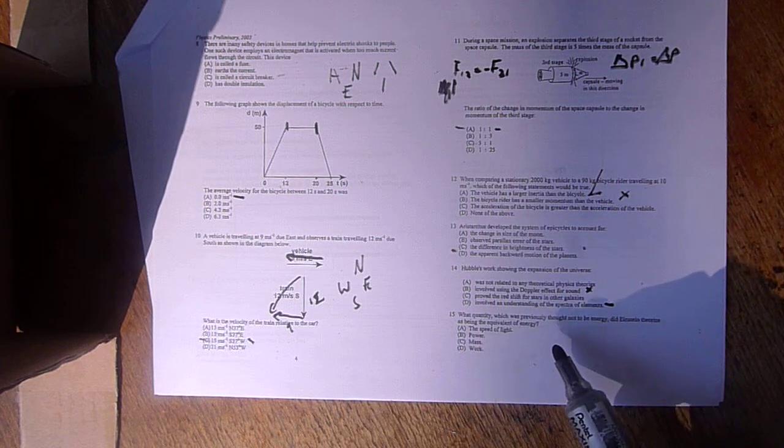What quantity, which was previously thought not to be energy, did Einstein theorize as being equivalent to energy? And that's mass.